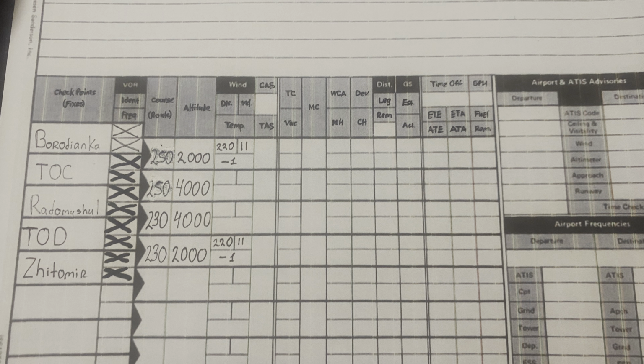Also, there will be the same condition, because this position is also east 31 degrees longitude. At the altitude 4,000 feet, we can also find direction and speed of wind.